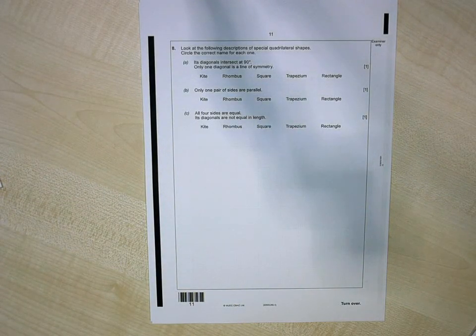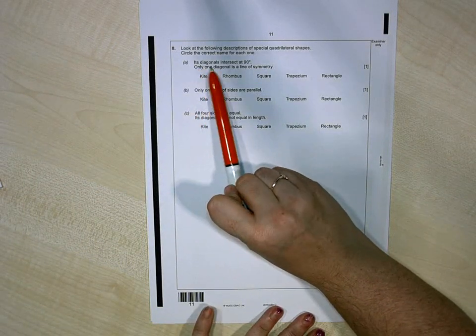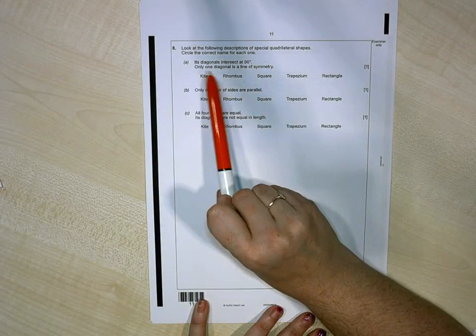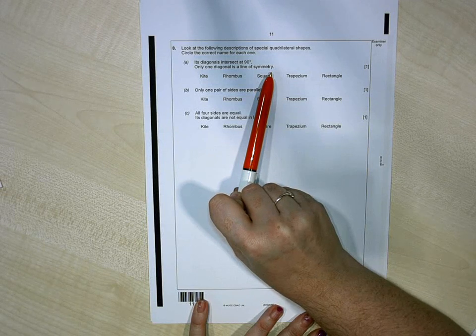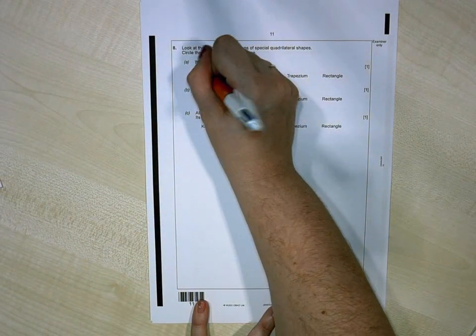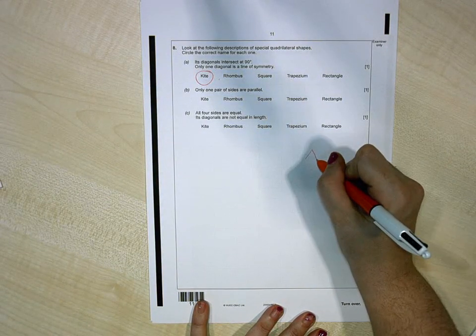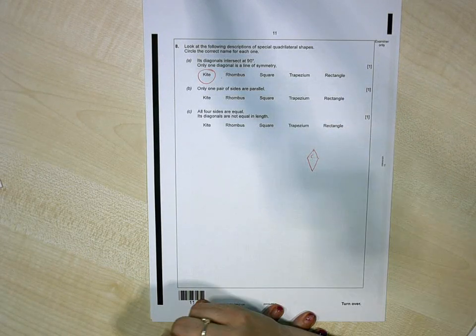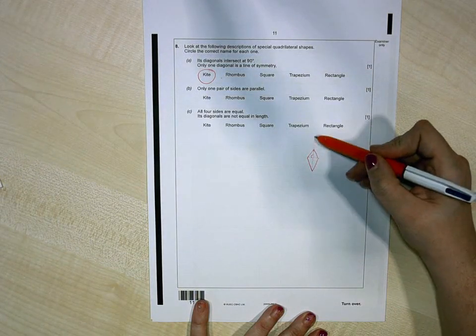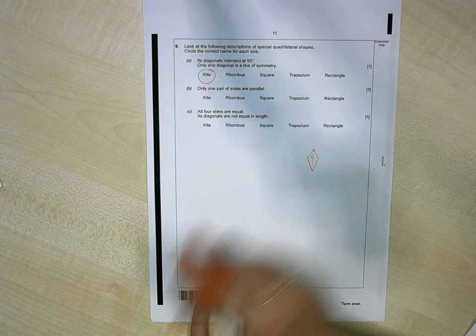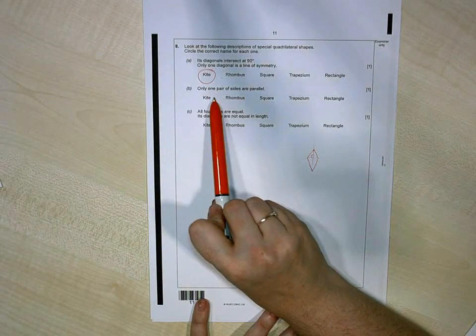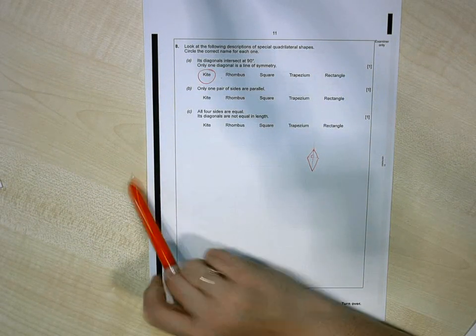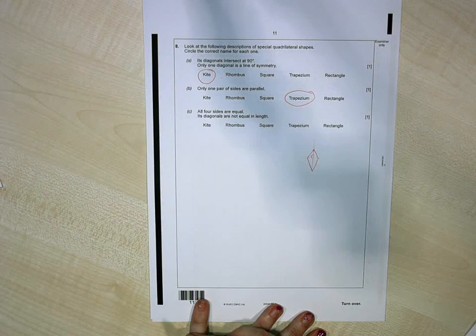Okay, question 8. Now, look at the following descriptions of special quadrilateral shapes. Circle the correct name for each one. Okay, its diagonals intersect at 90 degrees, and only one diagonal is a line of symmetry. That has to be a kite, because if we think of the shape of our kite, our diagonals would run here, and they do in fact cross at 90 degrees. This diagonal here, this one, would act as our line of symmetry. So there's our kite. Okay, only one pair of sides that are parallel. So that is going to be our trapezium.